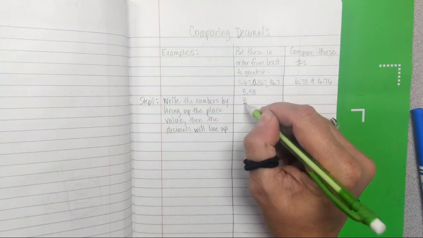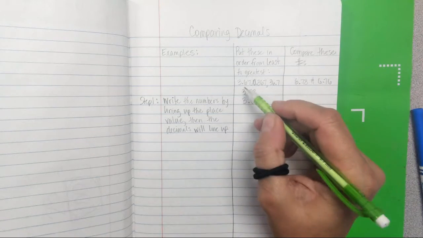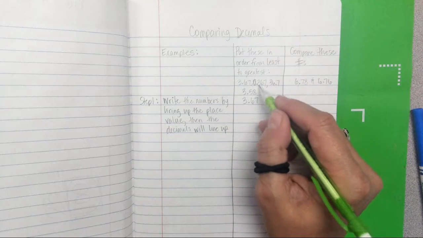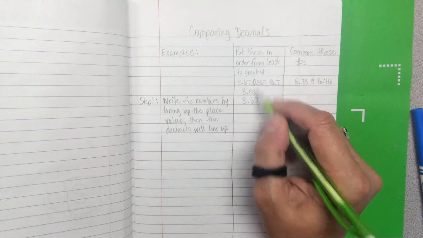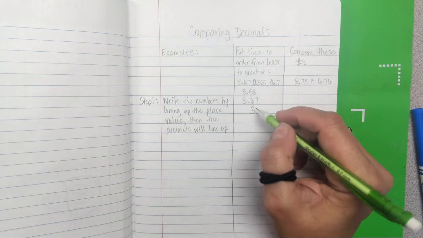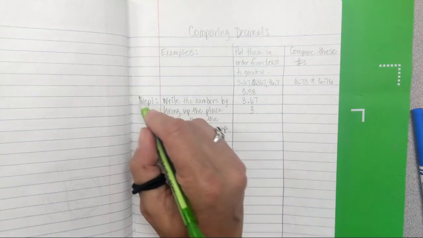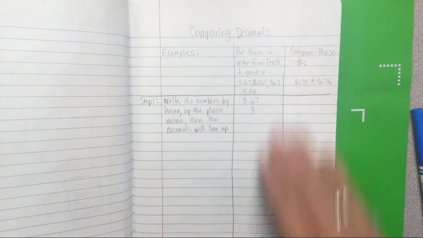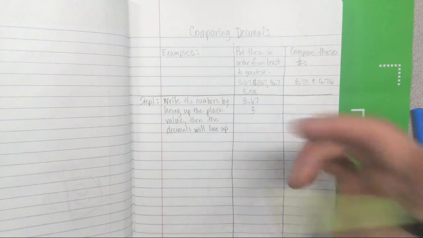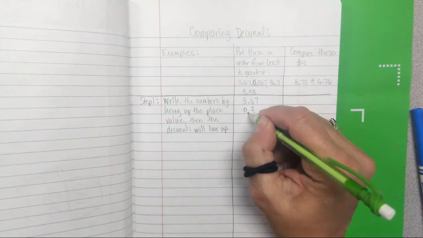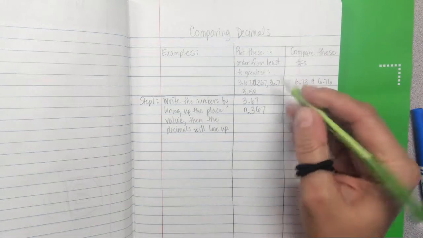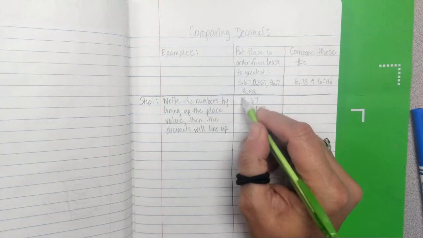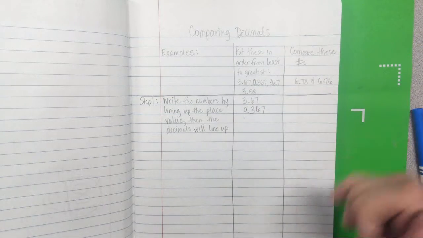So in this first one we have 3.67. So the next one we have 367 thousandths. So this 3 is going to go under the tenths place. Okay? Oh, maybe I should do this. Okay? Six, 7. And then our next number is 36 and 7/10. So I've got 36, so the 6 is going to go under the ones.